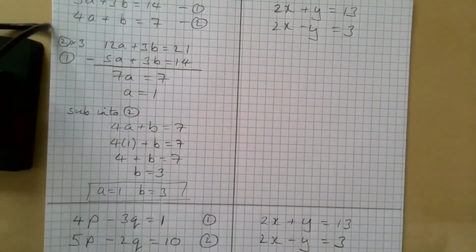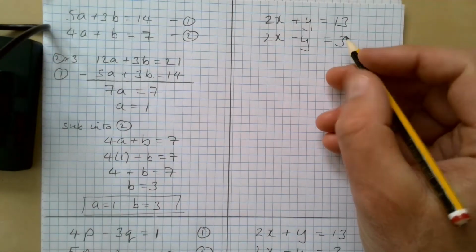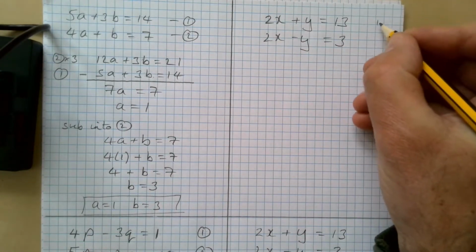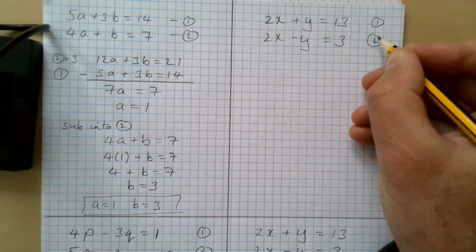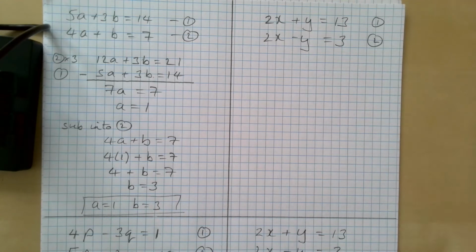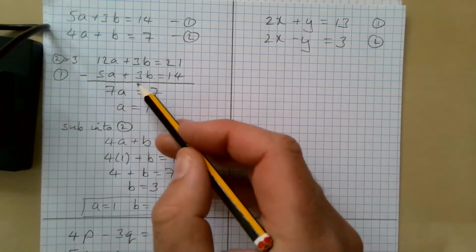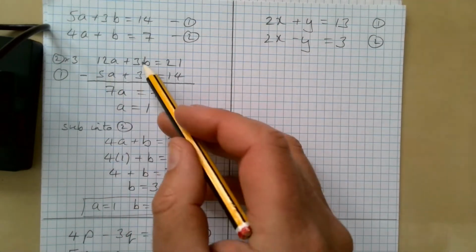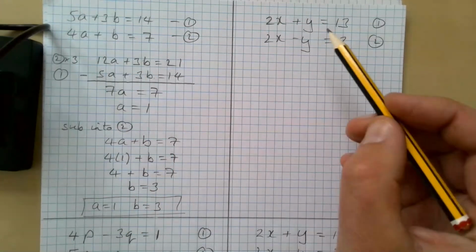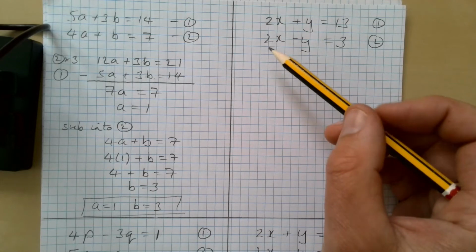We have 2x plus y is 13 and 2x minus y is 3. I'm going to number them 1 and 2. My first job is to make either the x's the same or the y's the same. Now this is a funny wee example because we've already done that. We don't need to do this first step that we've done before, where we multiplied to make the b's the same as each other. The y's are already both a value of 1, the x's are already both a value of 2.